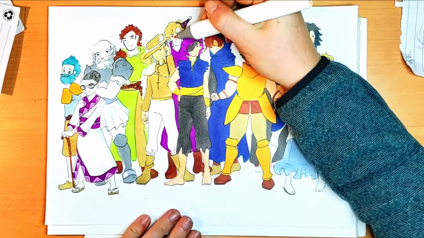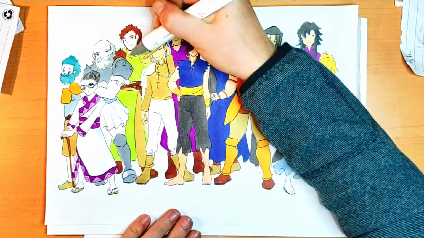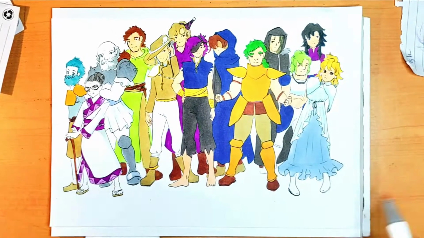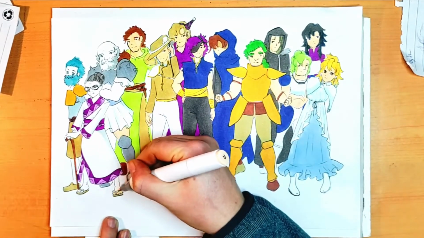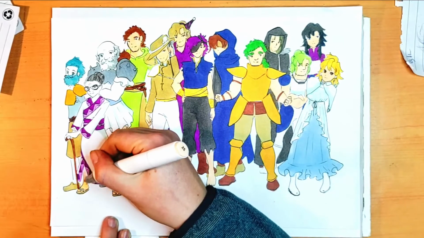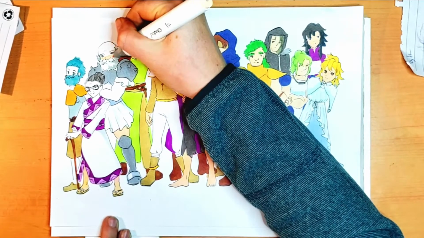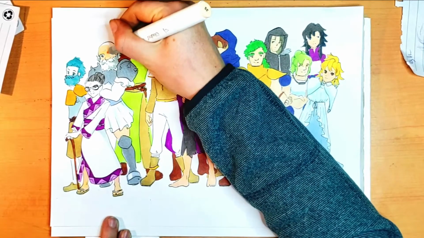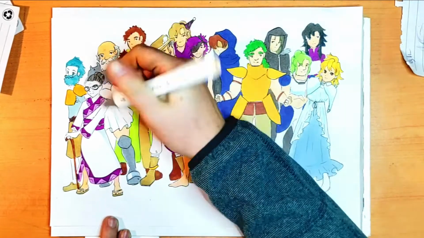Okay, the skin tone. There are different skin tones in this batch of characters, but I decided to make everyone the same skin tone because in this way it just looks more cohesive.